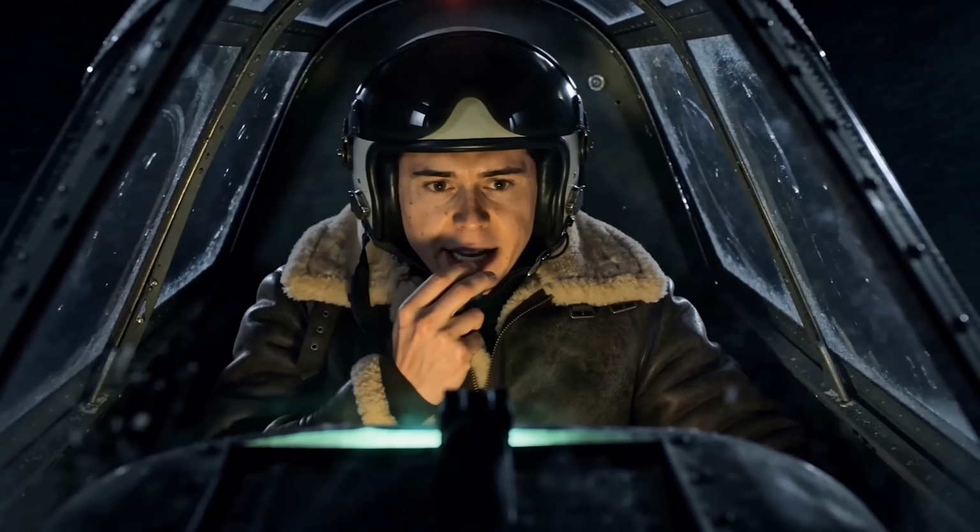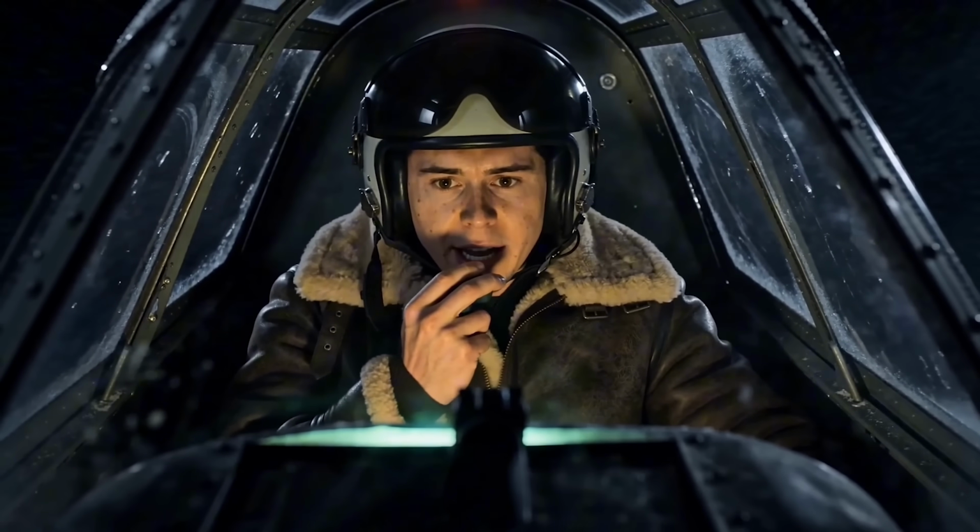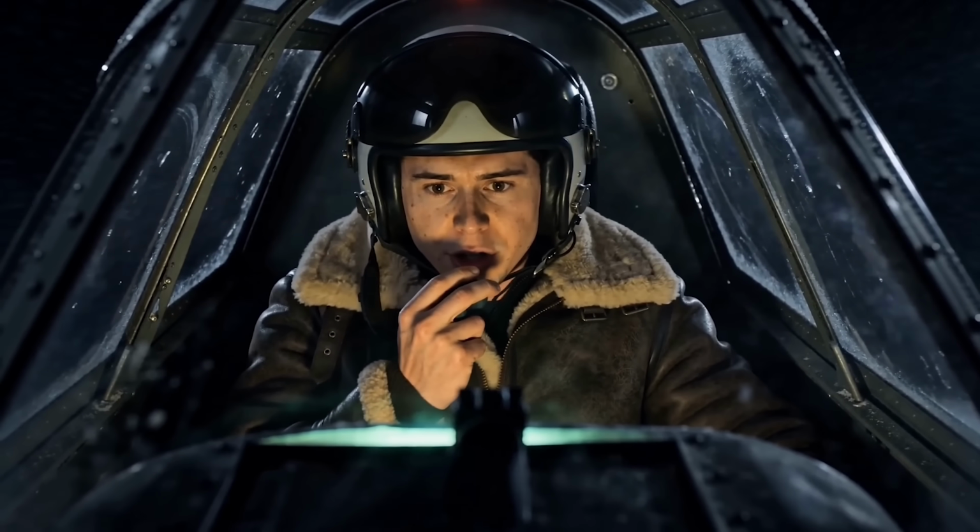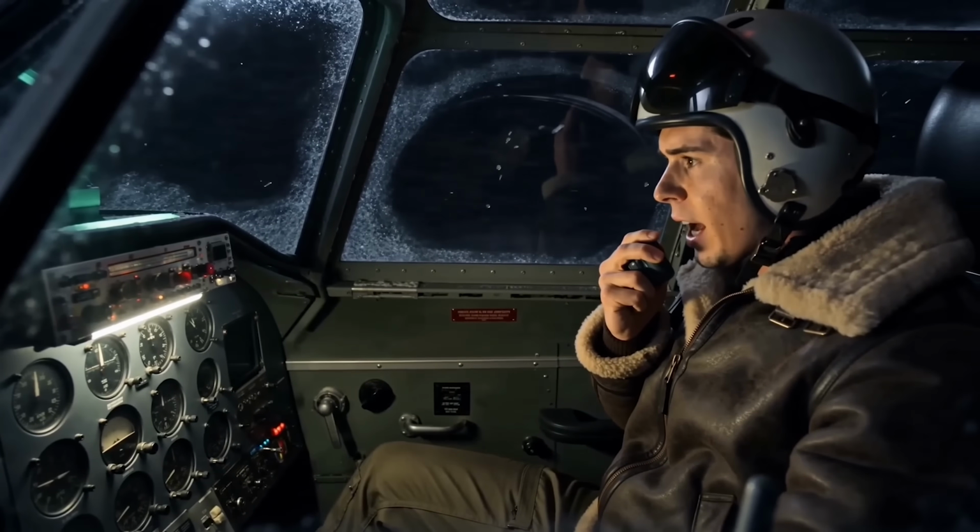Mayday, mayday, mayday, Kilo 47, the engine is out and I am picking up heavy ice 20 miles north of the strip, descending through 4,000.